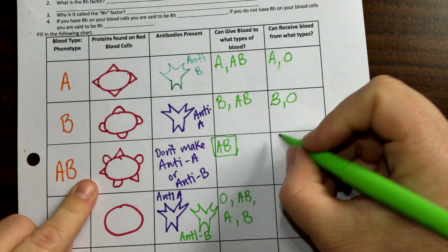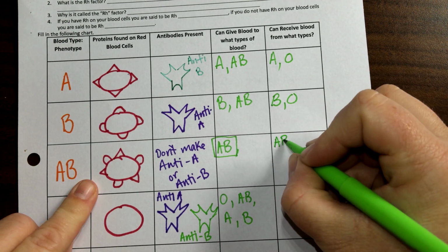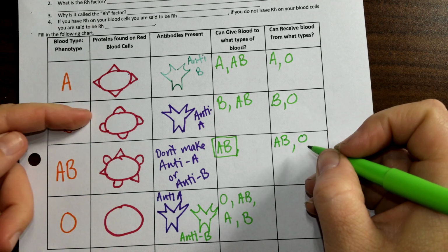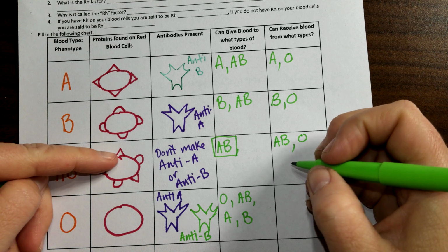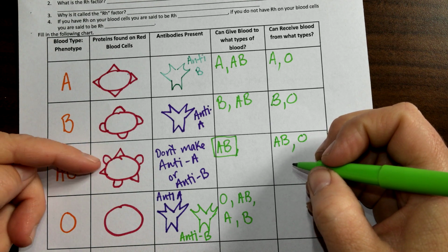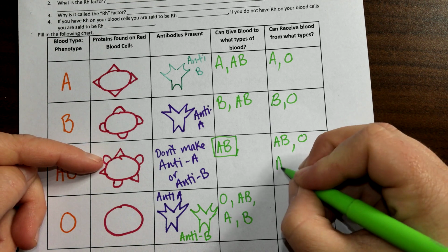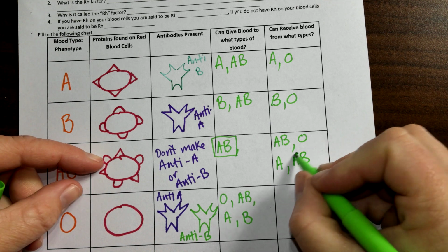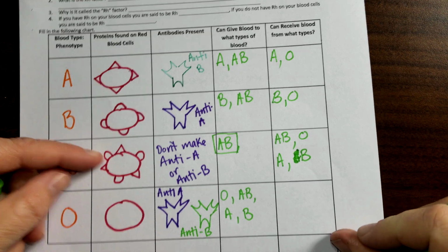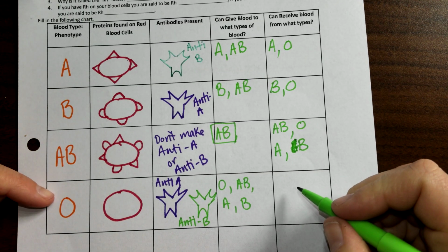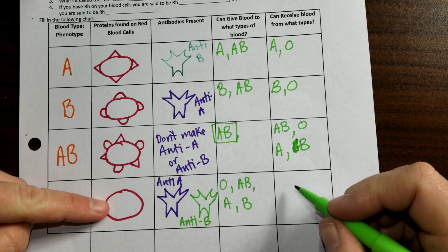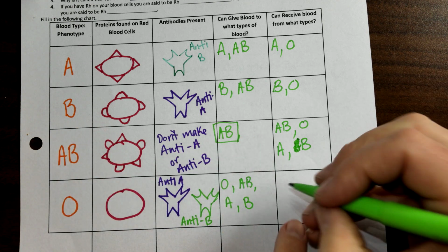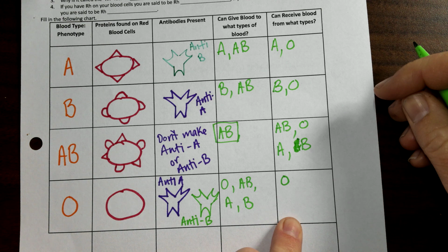If you're blood type AB, you could get from yourself, other people like you, AB. You could get O, of course, but you could also get from A because they recognize triangles as being fine, and you could get from B because they recognize bumps as being fine. And lastly, who can you receive blood from if you're type O? Well, if you're type O, you don't like bumps and you don't like triangles. So you cannot get from anyone except type O.